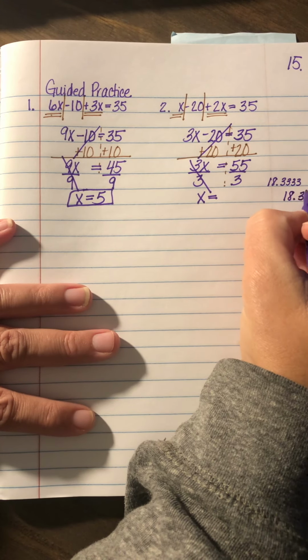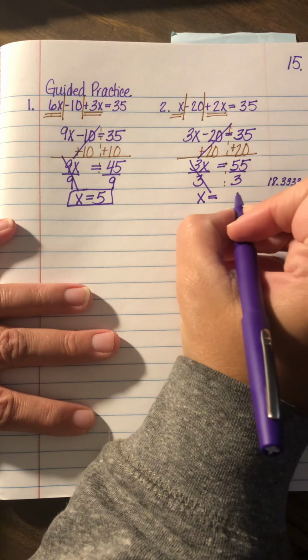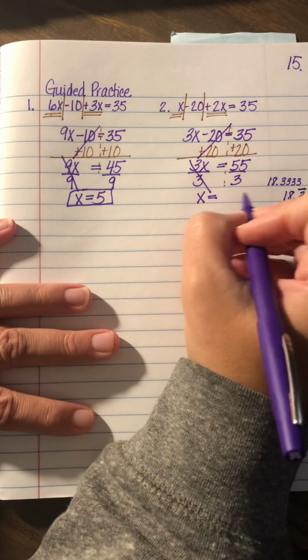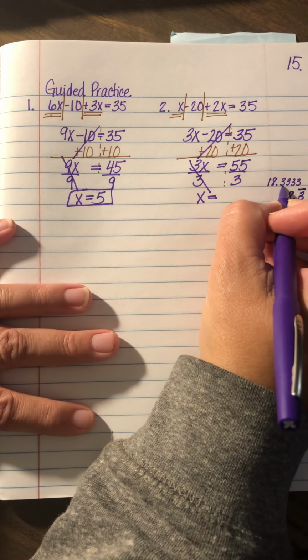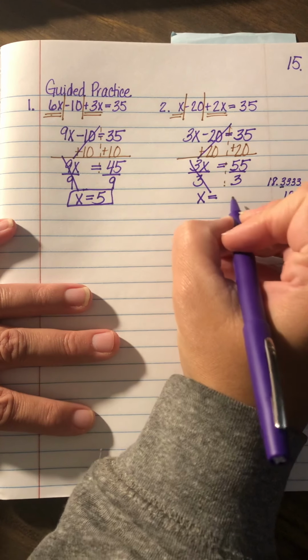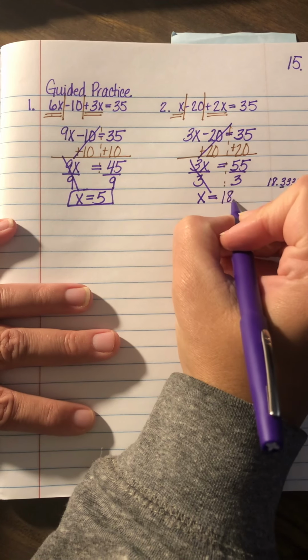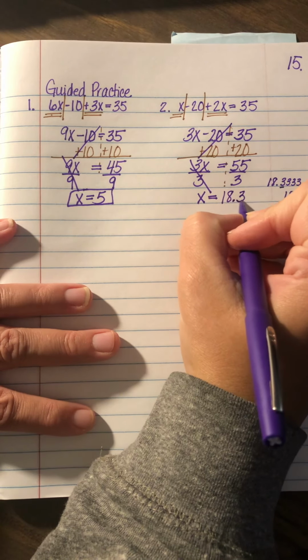The directions say to round it to the nearest tenths place. So our tenths place is that first place after the decimal. The number after that is not big enough to bump it up, so this would just round to 18.3, and we're going to leave it like that.